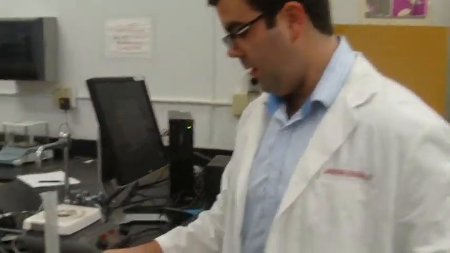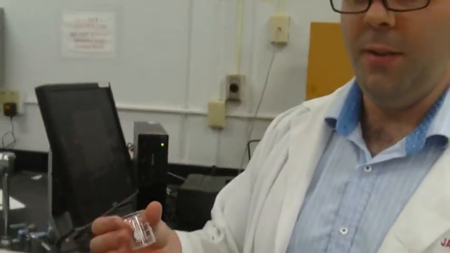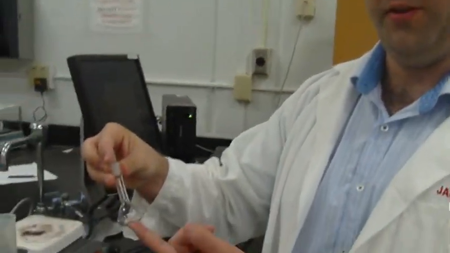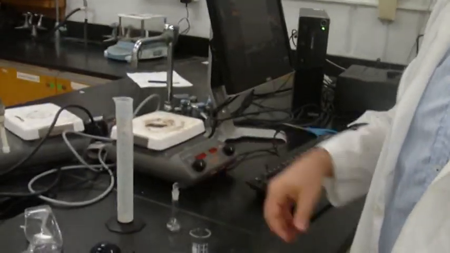Okay, and for your 10 milliliter volumes, what 3 tools are you going to use? I will be using a beaker, a larger graduated cylinder, and a 10 milliliter volumetric flask. All right, excellent. So those are the 3 tools we're going to be using for the 3 different volumes.